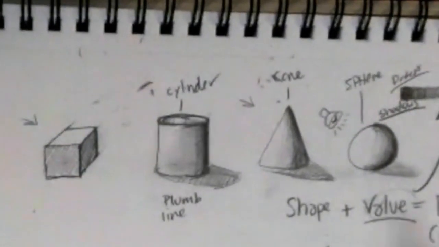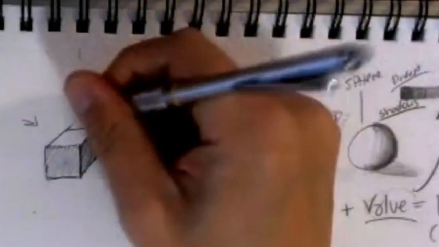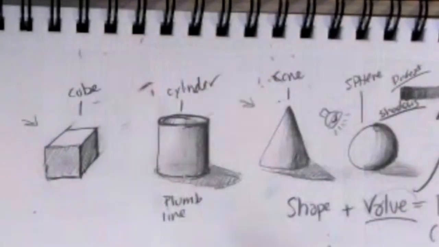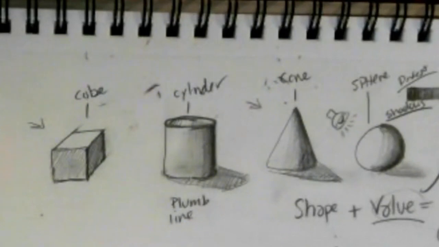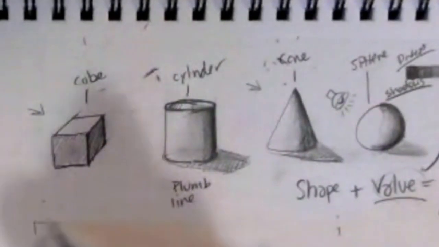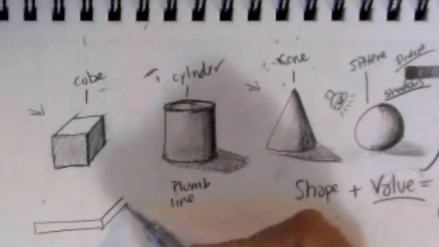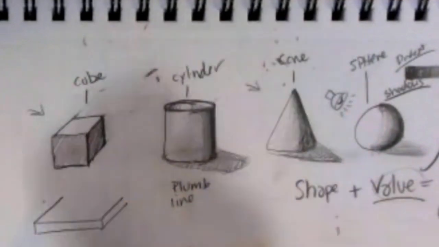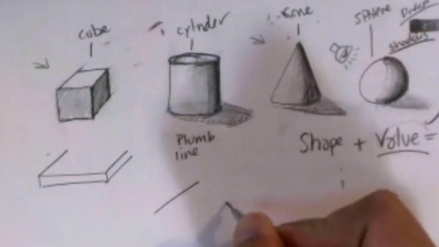Okay, so we have our cube. Now, using the same idea as the cube, we can also create what's called a rectangular prism. So if we start with a rectangle, and from each corner, or vertice, I should say, a vertice is where two lines meet.